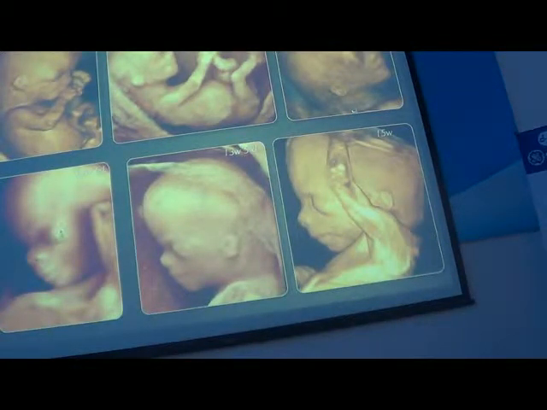And exophthalmia is normal in the first trimester of the pregnancy and also in the first part of the second trimester. You can see the eyes bulge slightly.